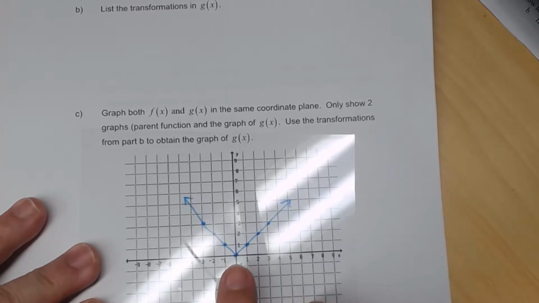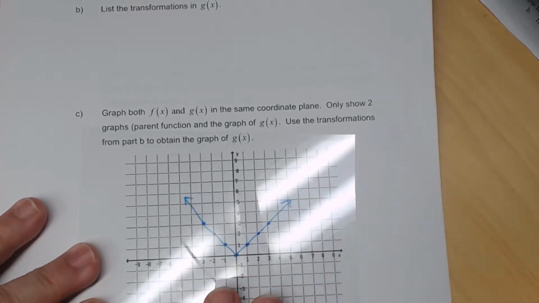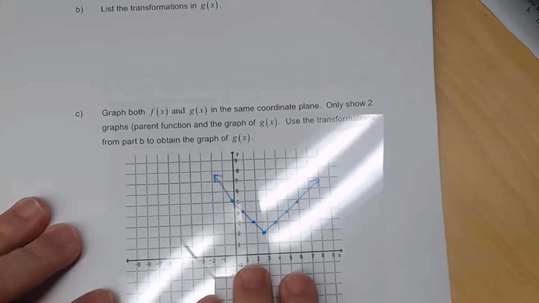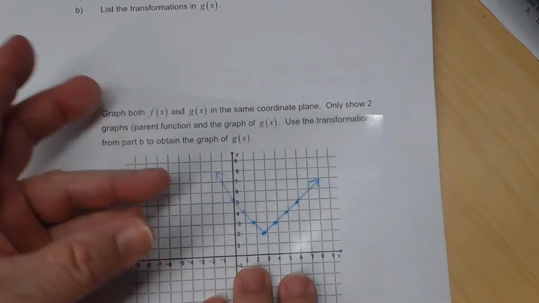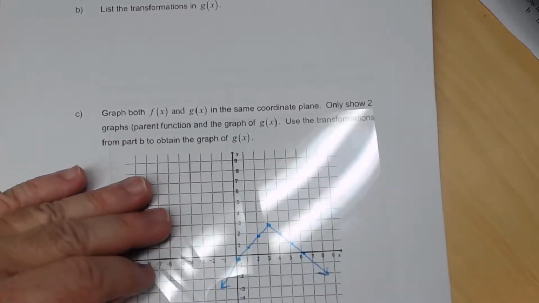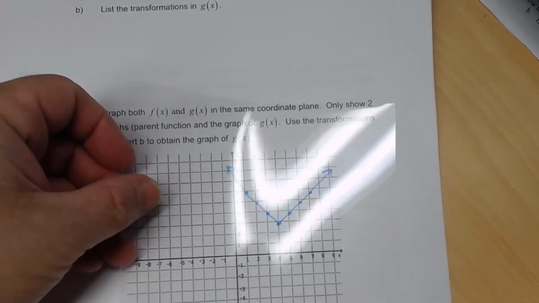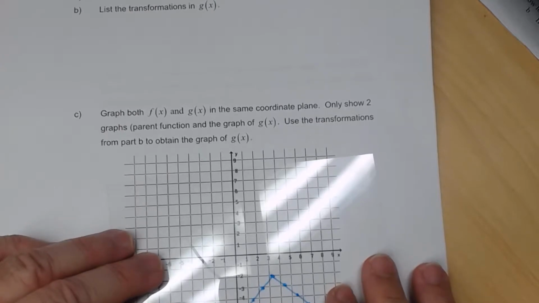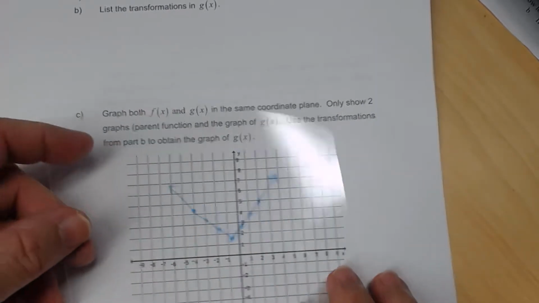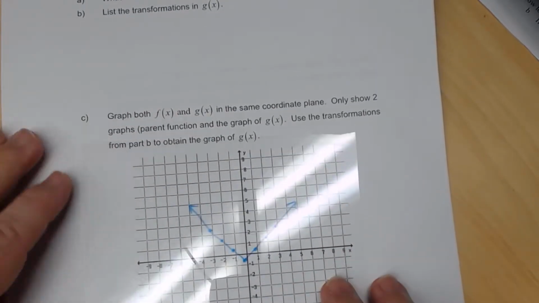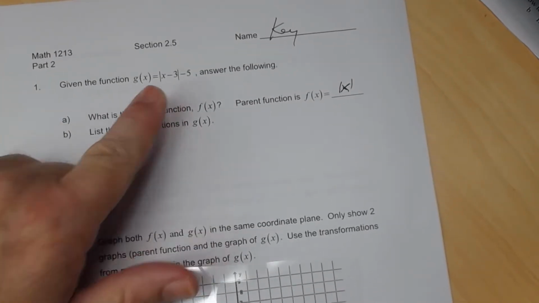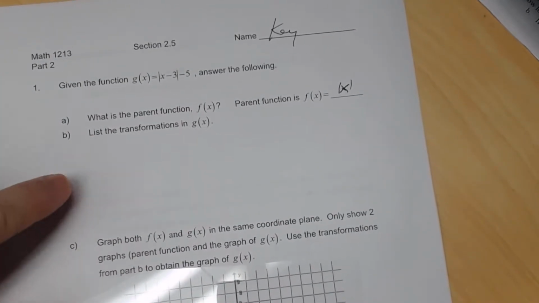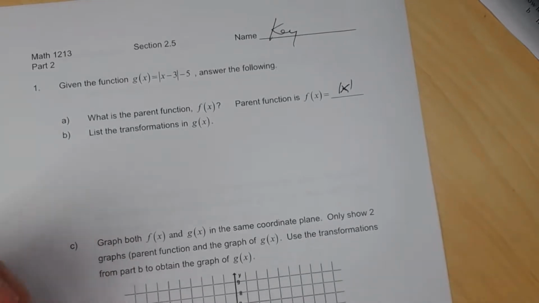So you're going to take that absolute value function, this parent function, and you're going to do all kinds of transformations to it. If you have this, then you could do a reflection about the x-axis as well. So you can take this parent function and perform these two transformations on it, but you got to list those transformations and make sure it's mathematically correct.